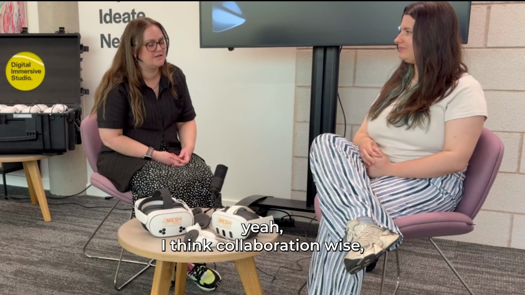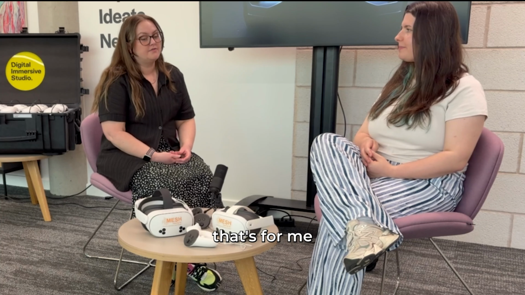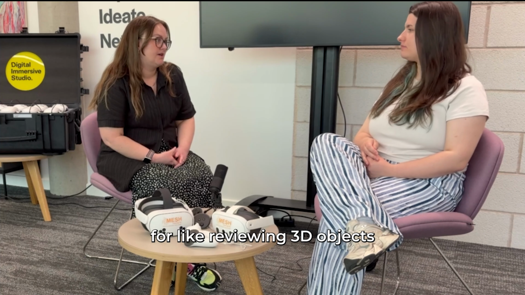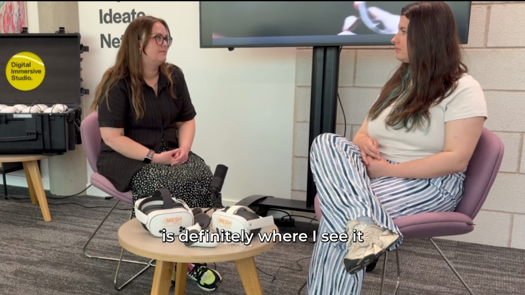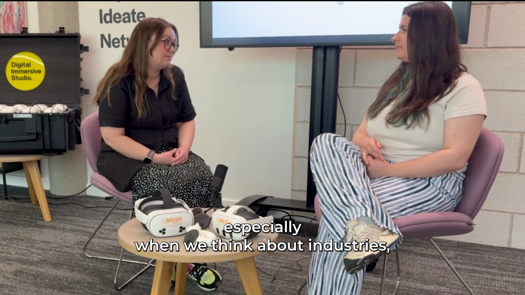And I think collaboration wise, for reviewing 3D objects, is definitely where I see it potentially changing the game, especially when we think about industry.